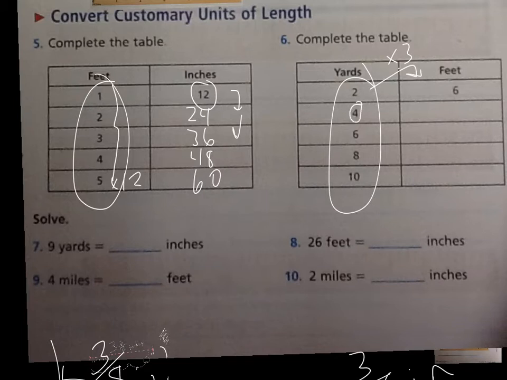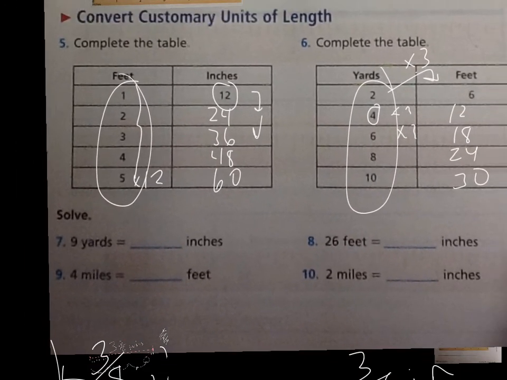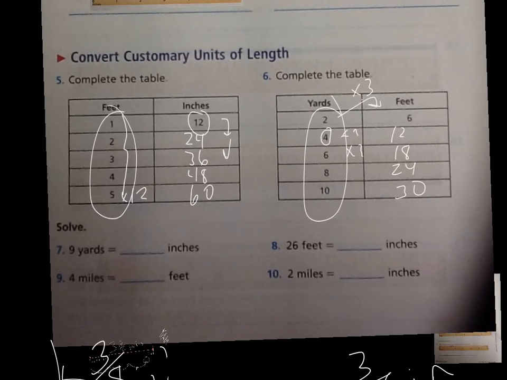So we have 4 yards multiplied by 3 gives you 12 feet. 6 yards multiplied by 3 gives you 18. 8 yards would give you 24. 10 yards would give you 30. And down here they're just making you think about it a little bit more. So 9 yards will equal how many inches? Okay, so this is where it gets tricky.